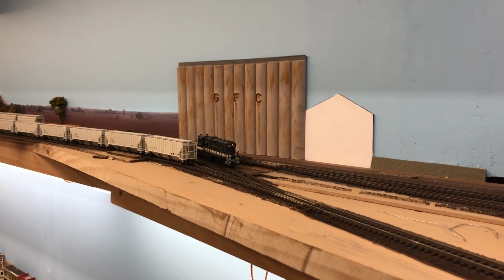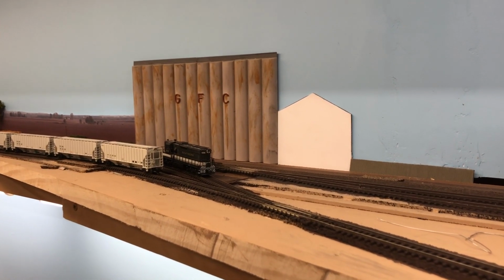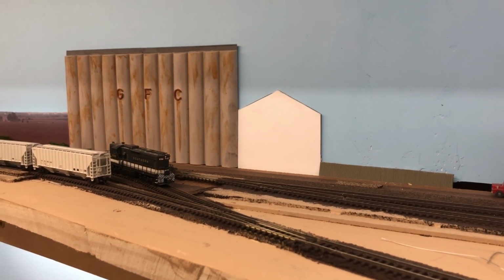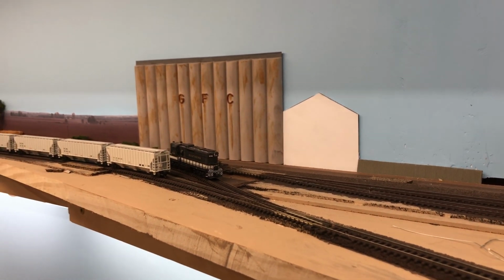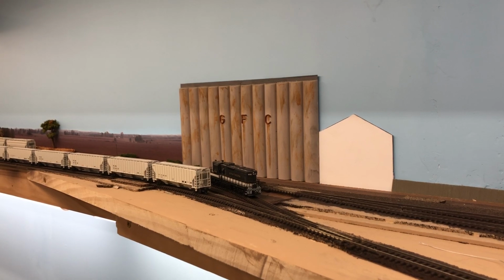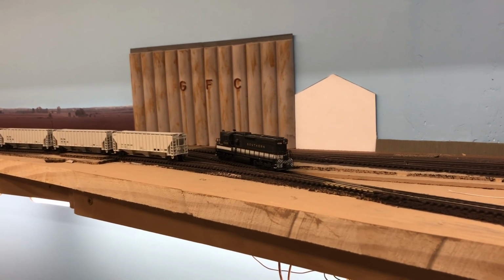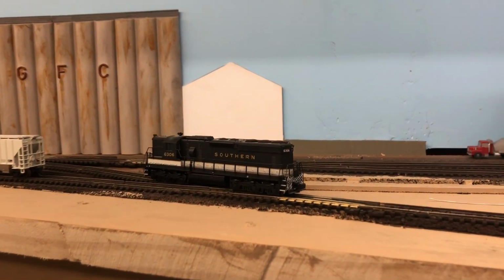As far as scenery goes, this is at its bare minimum right now. It's very basic, and I'm sure it'll look a lot better once I add all the trees and sand and dirt and ballast and all that fun stuff. So here we go. We're making our way back here.